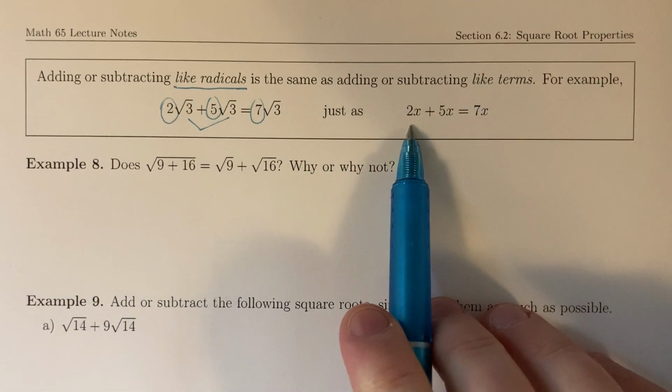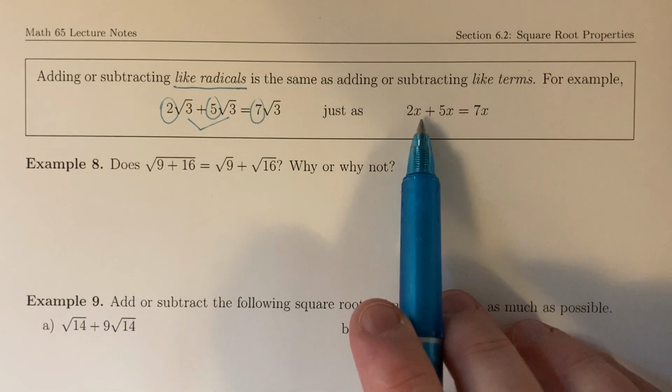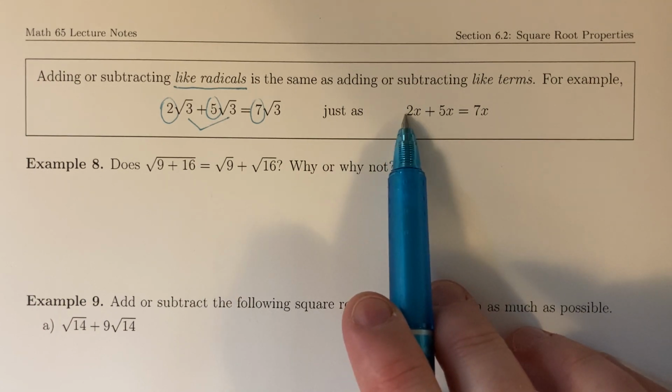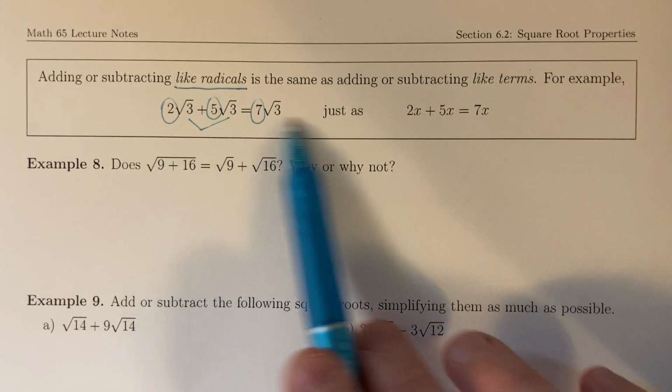This is just like 2x plus 5x is 7x. Right? We're not adding the x's, we're adding the coefficients in front. The same works for square roots.